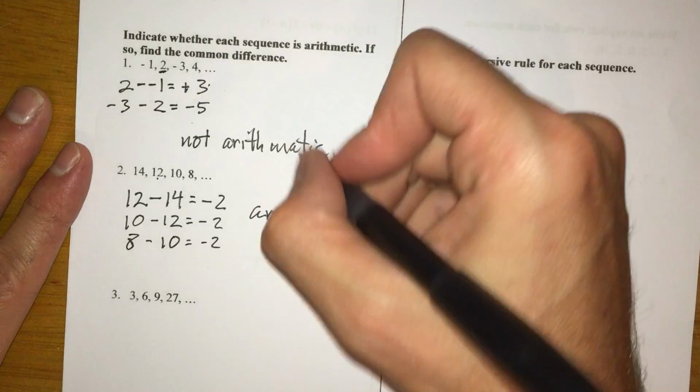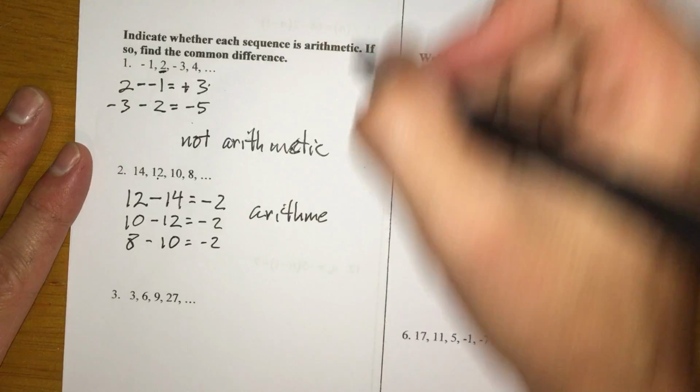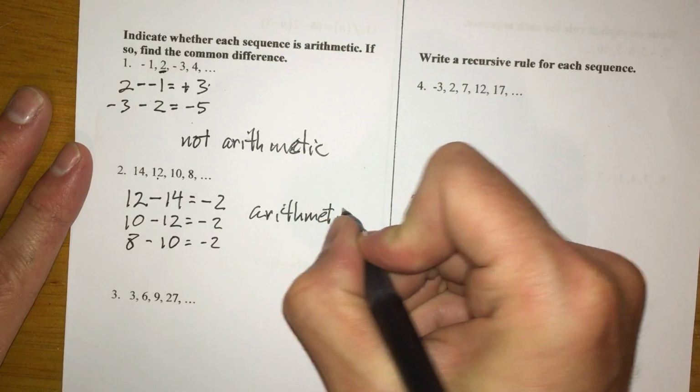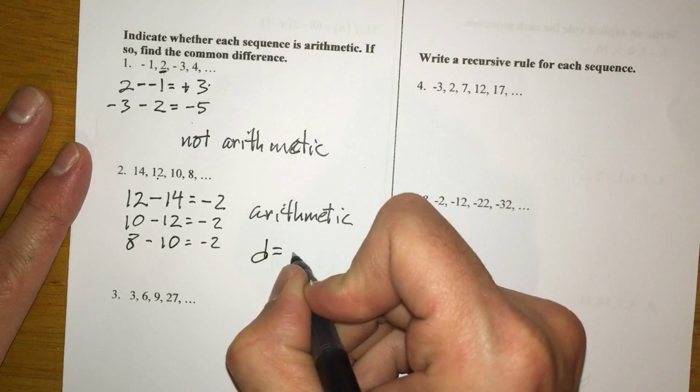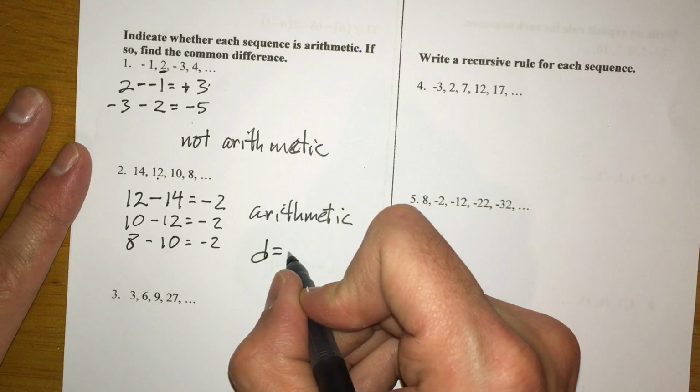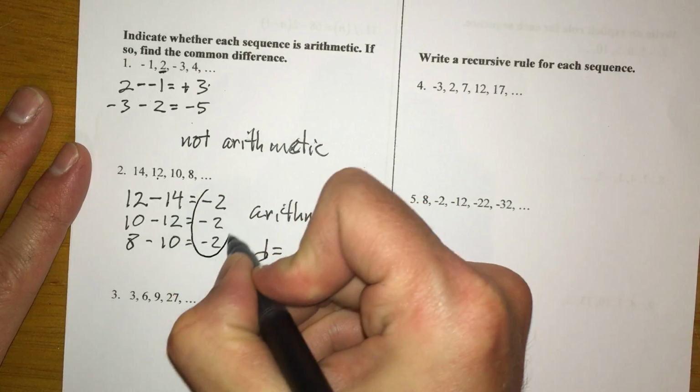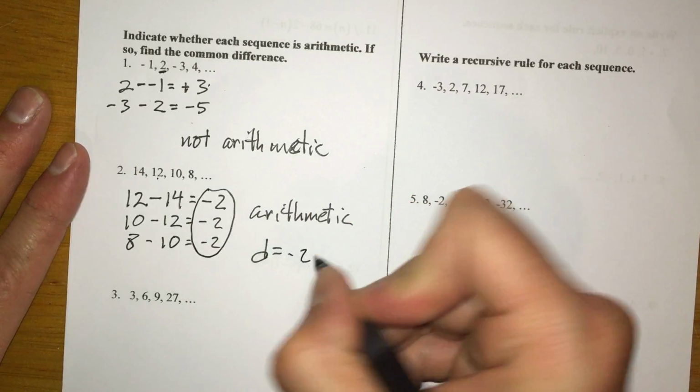Is it? Ooh, I've been making a mistake here. This should be E. Goodness, arithmetic. Hey, math is my strong suit, not spelling. Okay, so arithmetic, and d in this case, it's all the same number, is -2.